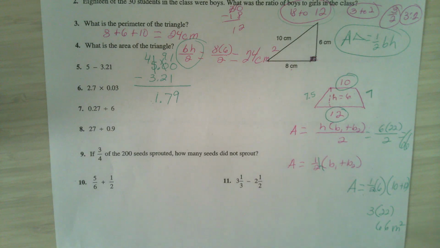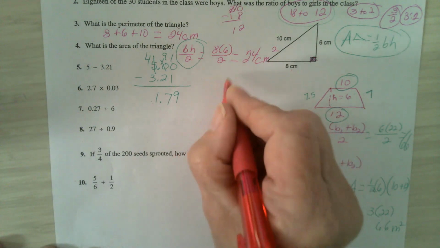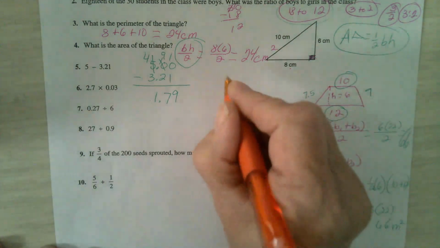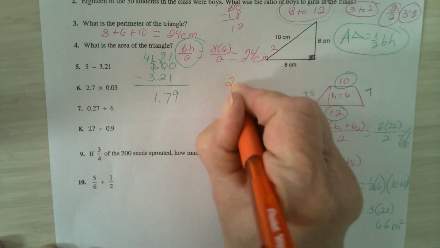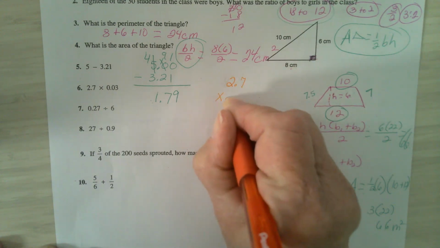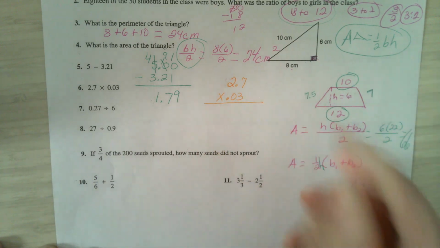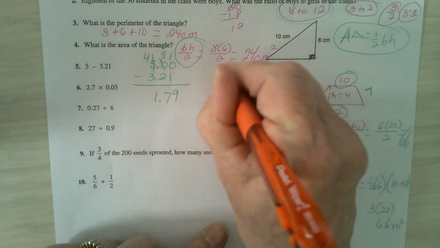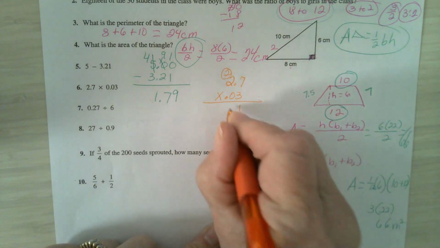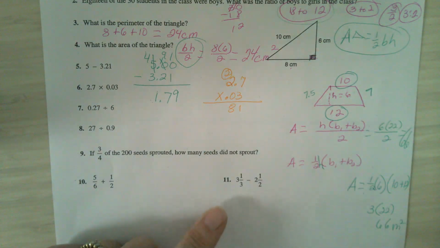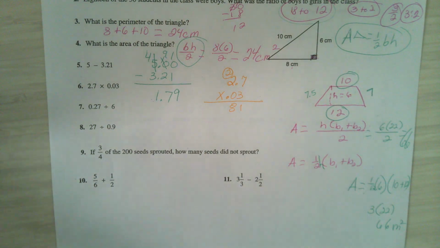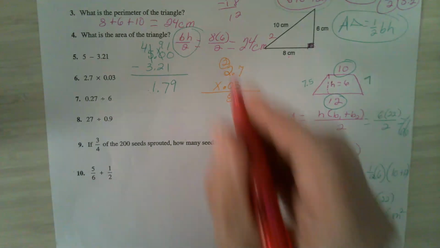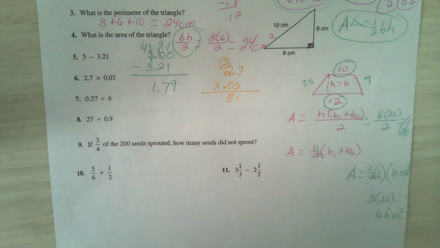Number 6. In problem number 6, I'm going to just do my work over here. 2 and 7/10 times 3/100. 2 and 7/10 times 3/100. 3 times 7 is 21. Carry a 2. 3 times 2 is 6, plus 2 is 8. The tricky part on this one is where do you put your decimal point? How many numbers are behind the decimal point in the problem? There's the decimal point.